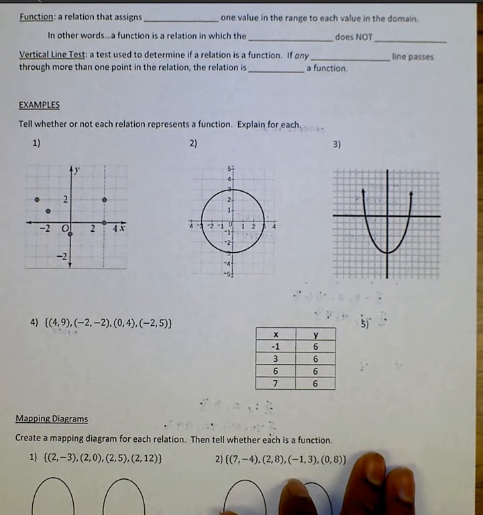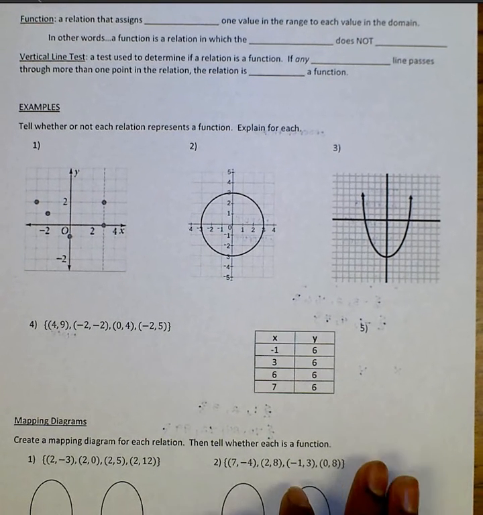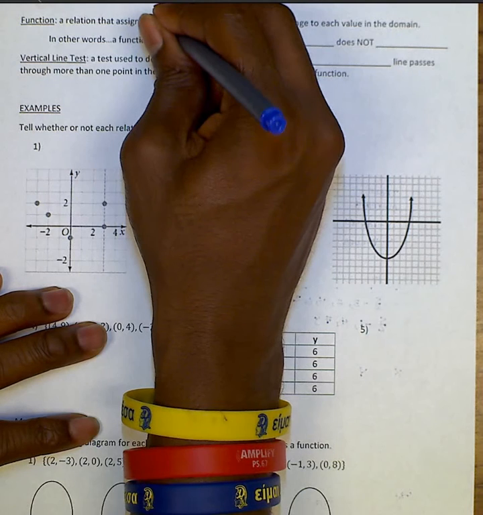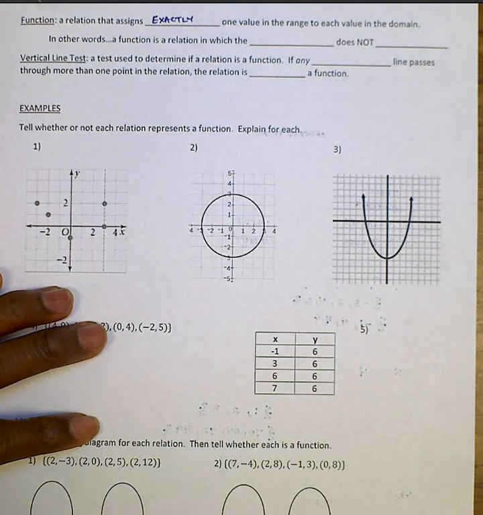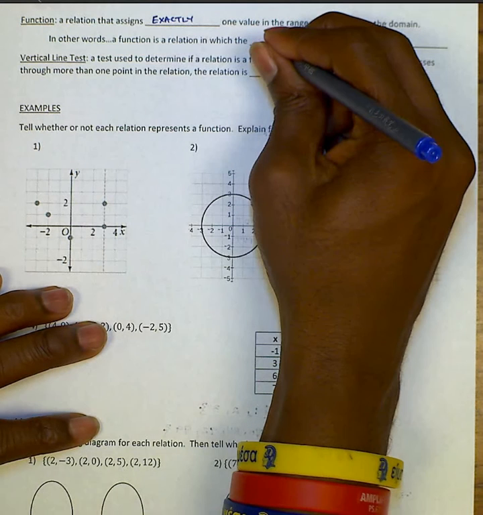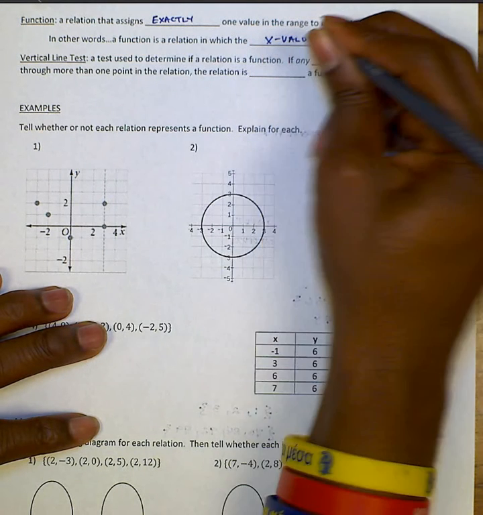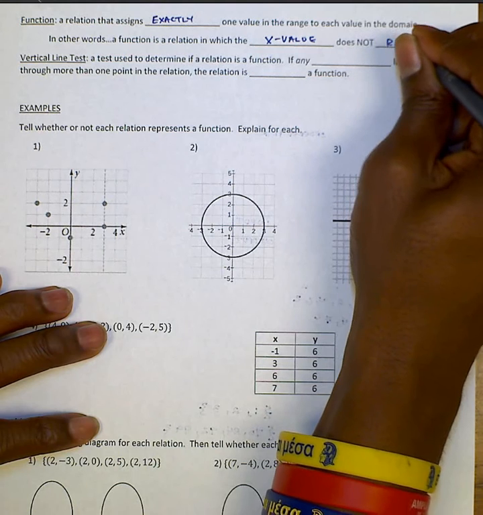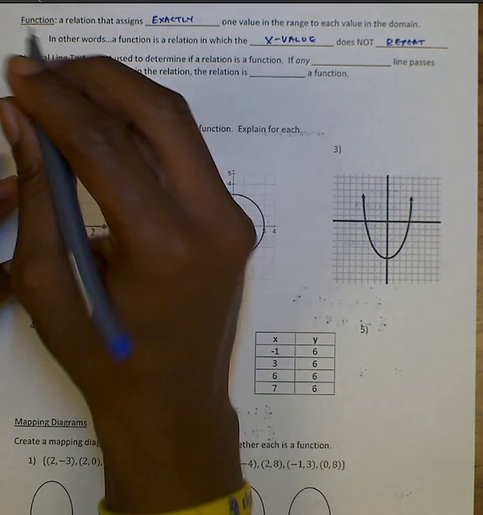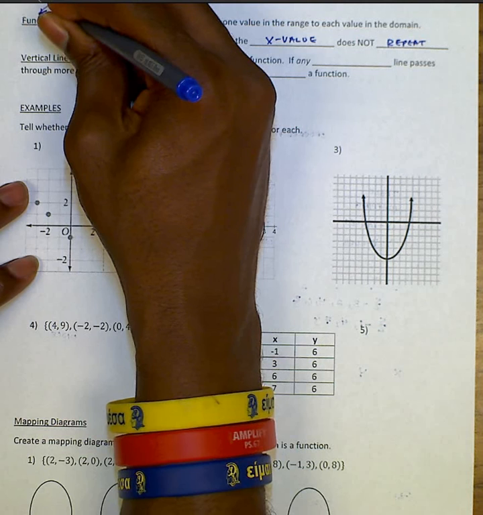A function is a relation that assigns exactly one value in the range to each value in the domain. In other words, a function is a relation in which the x value does not repeat. Okay, the x value does not repeat. And by that I mean if I put in a value for x, I know what comes out of it. I always like to think of a function as the word, does it work? Okay, that's kind of how I like to do that.